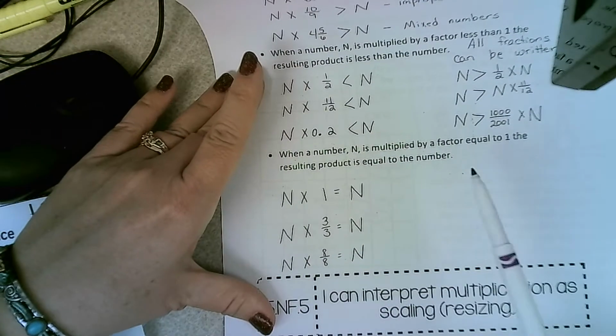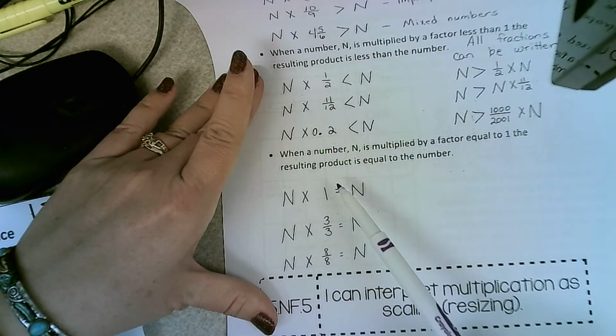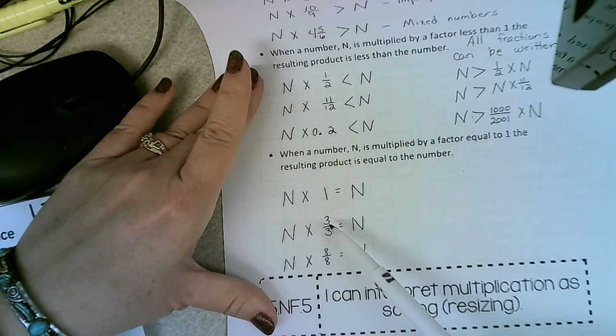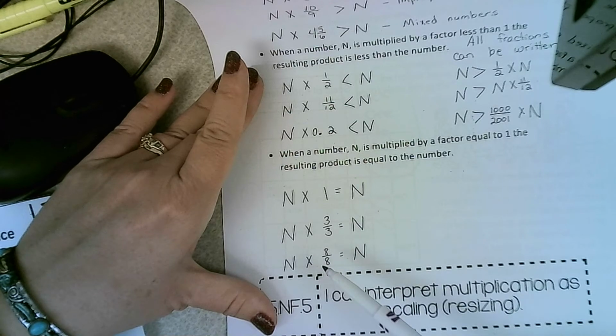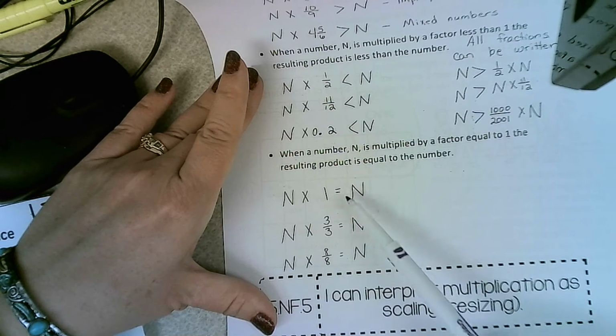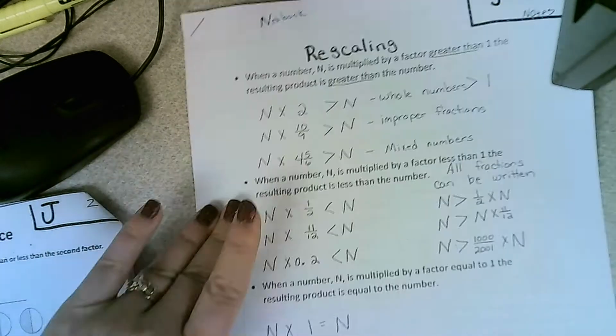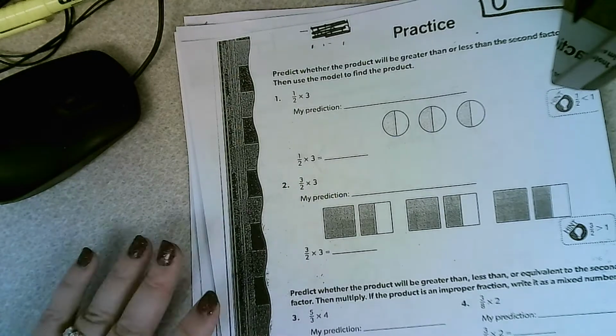And then the last one to review is anything equal to 1 will be equal. So 1 or fractions that are equal to 1, which is the same number over the same number, numerator and denominator both the same numbers, it will be equal to the original number. All right, so let's see how that goes with today's work.